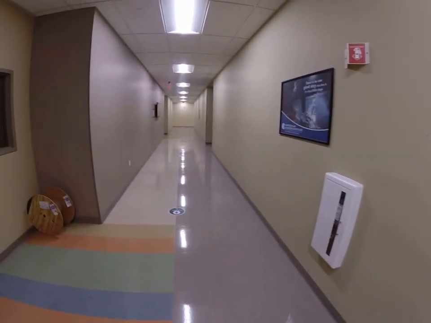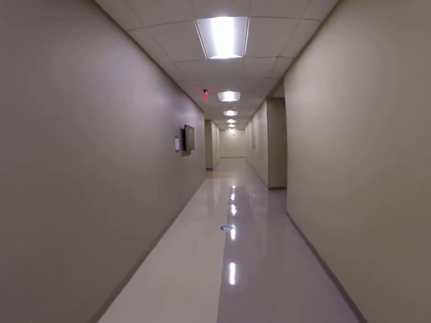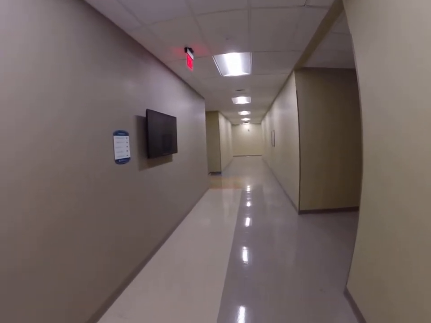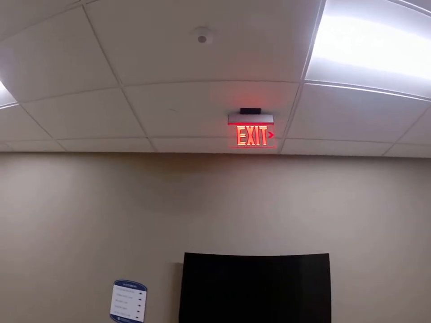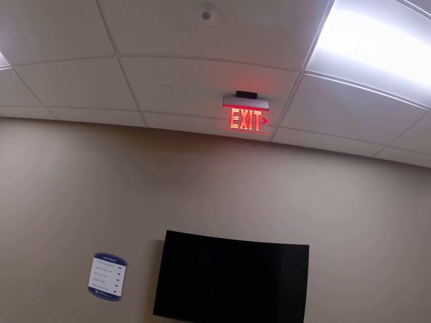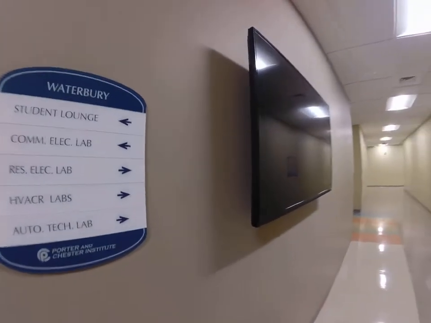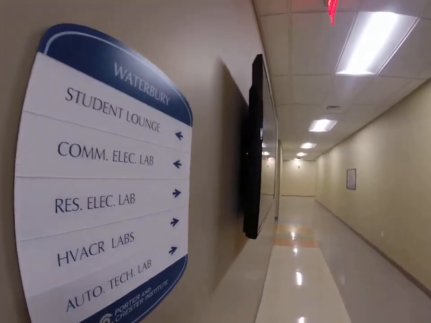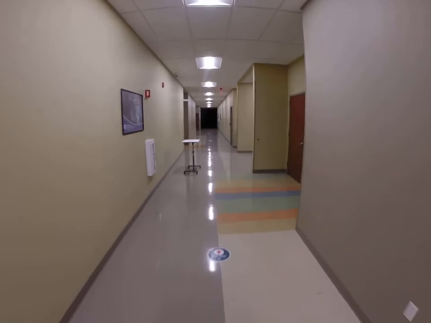If we go a little bit further down the hallway, you'll also see, depending on the print, once again, we have an exit sign with the arrows facing in that direction, showing you where the closest exit is. We also have a monitor on the wall, and there's a receptacle that's behind that wall, and that would have been shown on the print at a certain height as well too. Let's take this a step further.